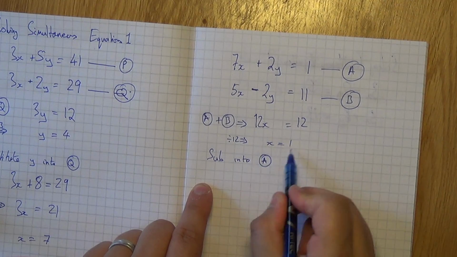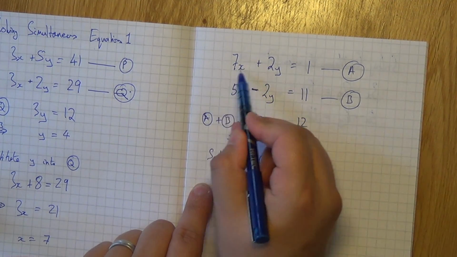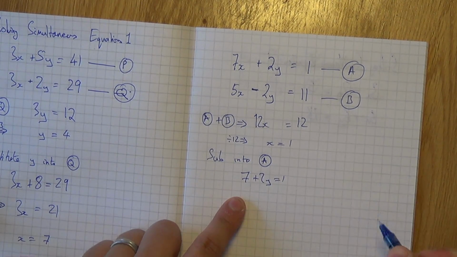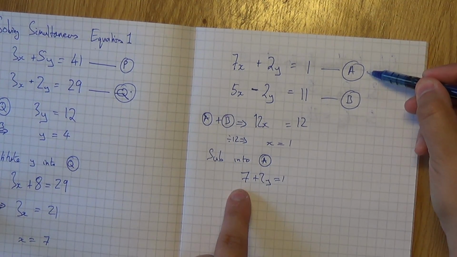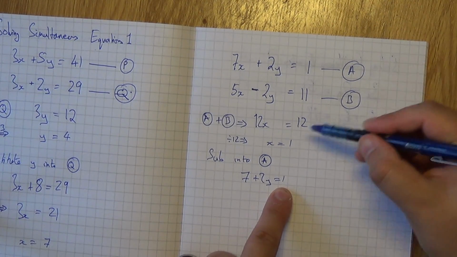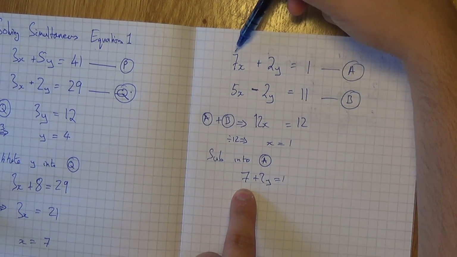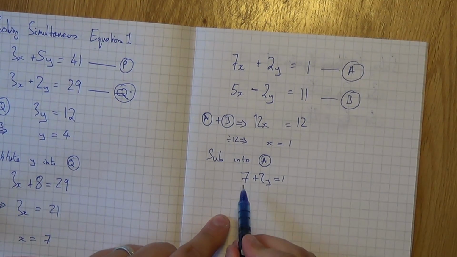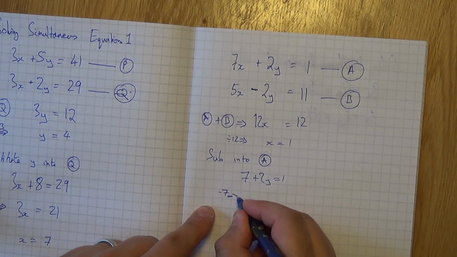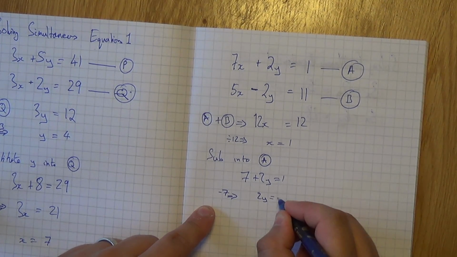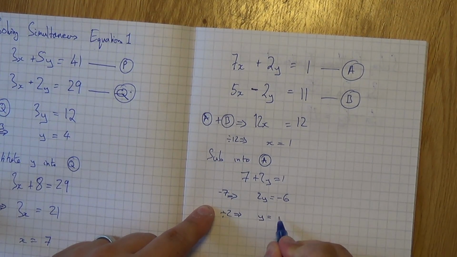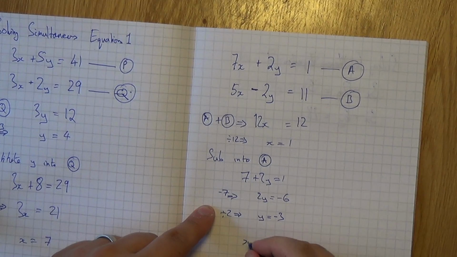If x is worth 1, that means that in A, this 7x is worth 7, plus 2y is 1. So that is just reading equation A left to right, but I know what x is worth. So this is 7 ones, 7, plus 2y is 1. Take 7 from both sides, just like you would any other three-term equation. Gets us negative 6. Divide by 2, so y is actually a negative number, it's negative 3. And again, write the answer clearly, x is 1, y is negative 3.